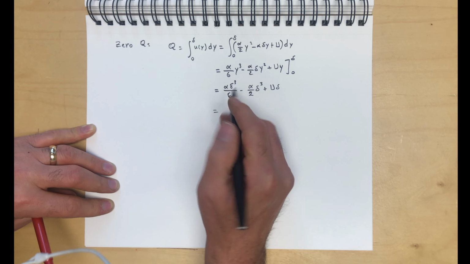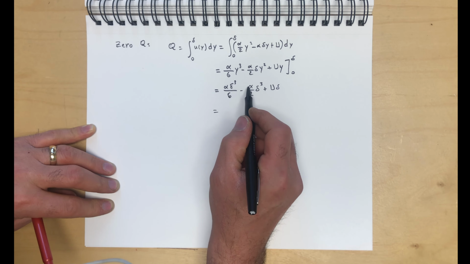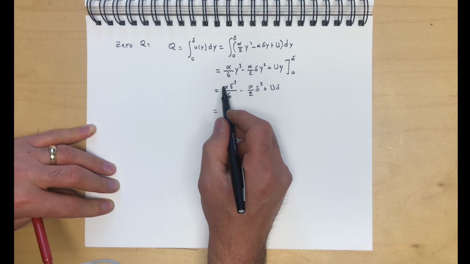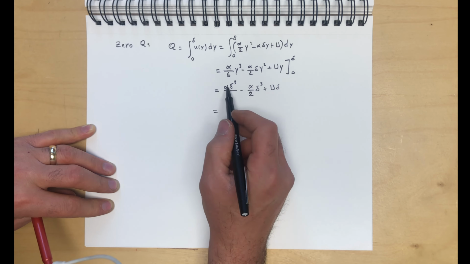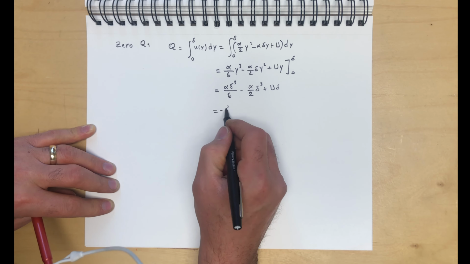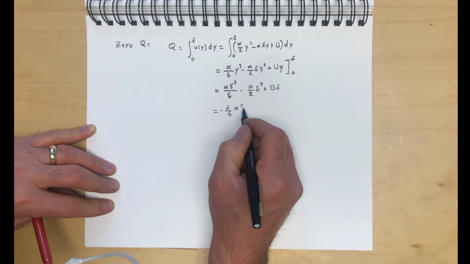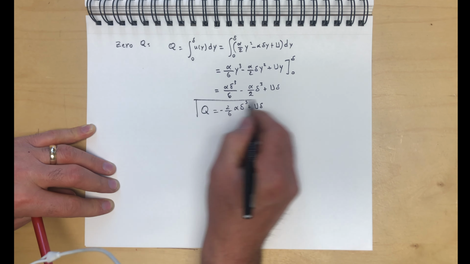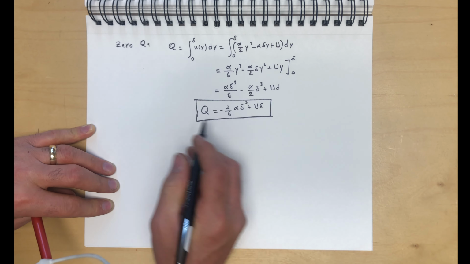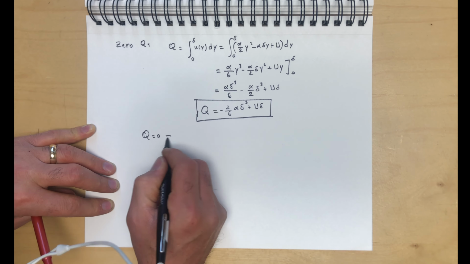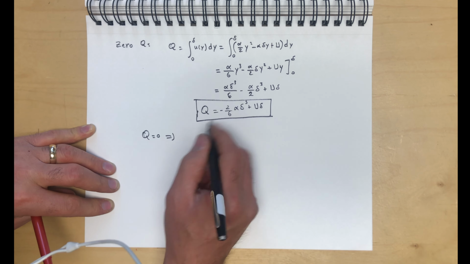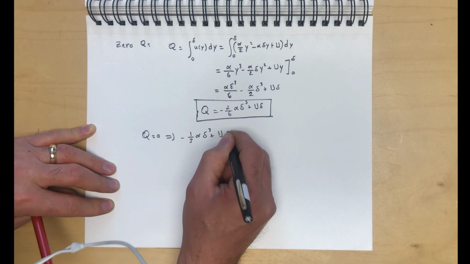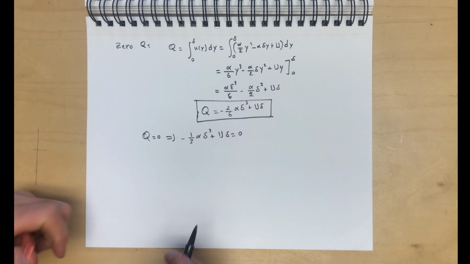If we put things together, 1 over 6, and if you multiply by 3, this gives you 3 over 6. So 1 over 6 minus 3 over 6 is minus 2 over 6 alpha delta cubed plus U delta. Now Q equal to 0 implies that minus 2 over 6, which is minus 1 over 3, alpha delta cubed plus U delta equals 0.